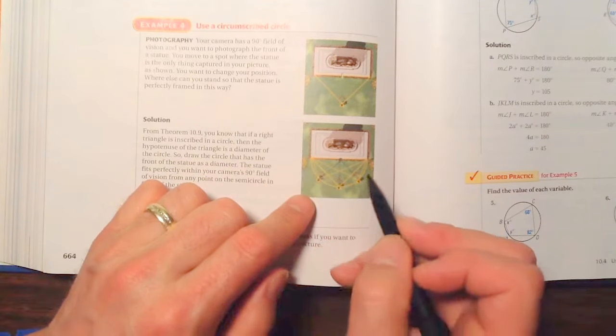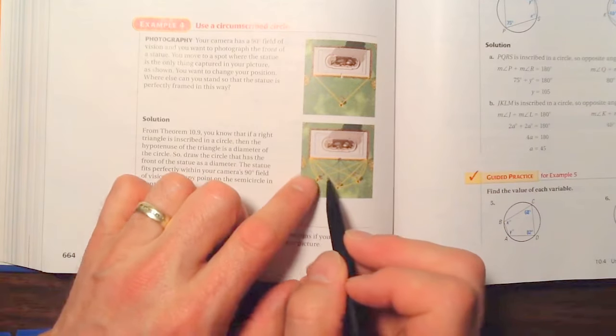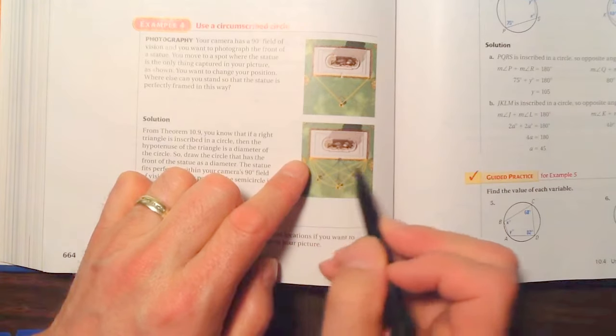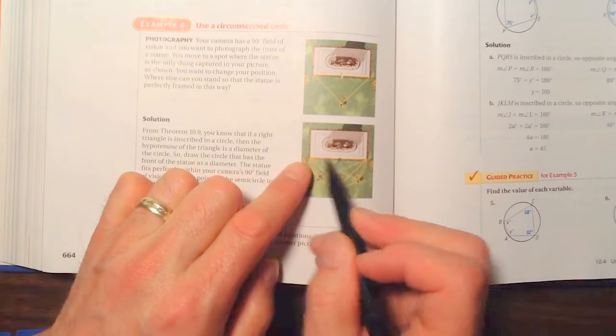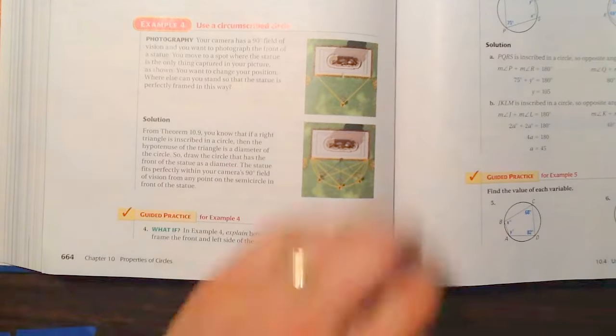Each place along this circle is where you could set up your camera and adjust it such that within your field would be the entire statue and nothing but that statue. Pretty cool.